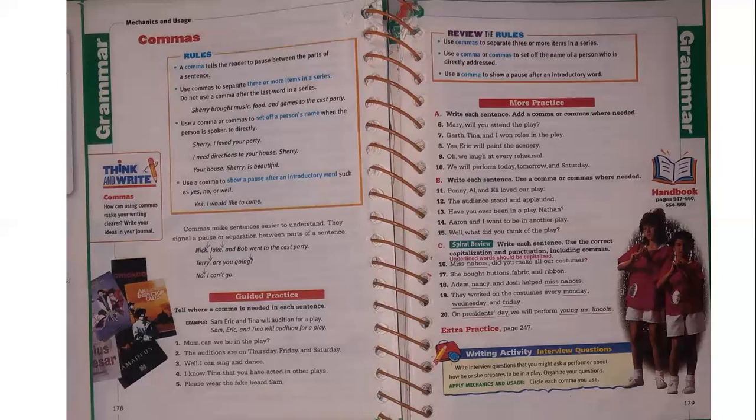Okay, let's do this together for practice. Tell where a comma is needed in each sentence. Sam, Eric, and Tina will audition for a play. This is a series of names, so we should write Sam, comma, Eric, comma, and Tina will audition for a play.